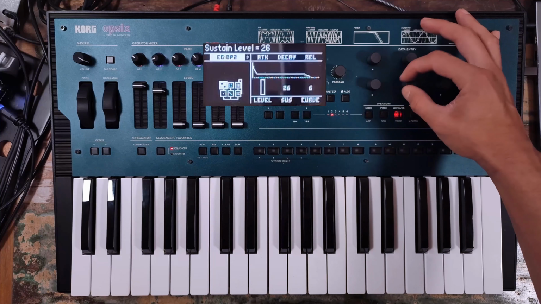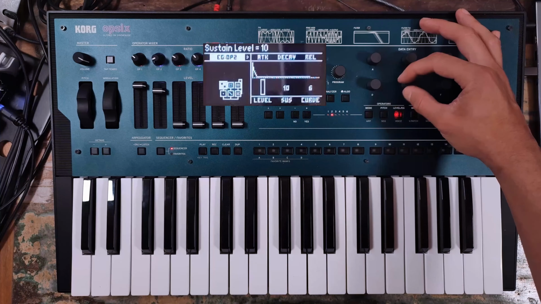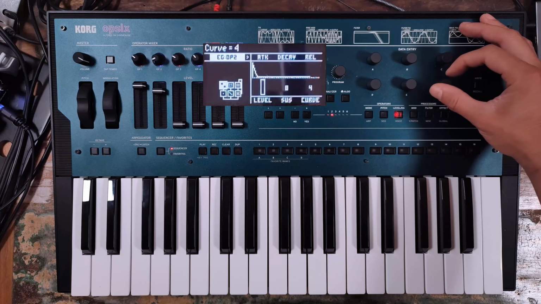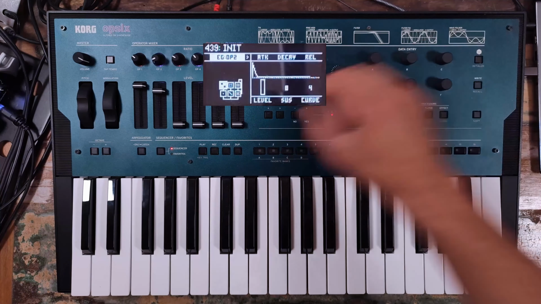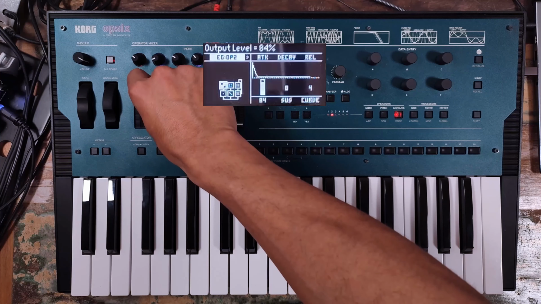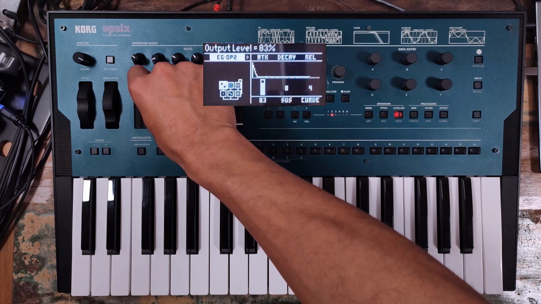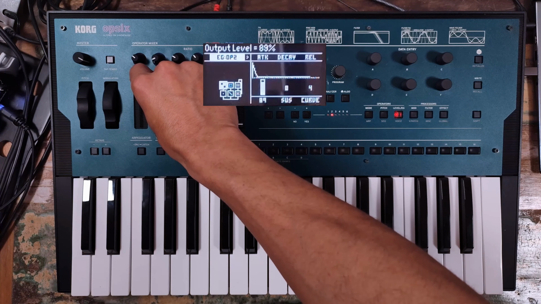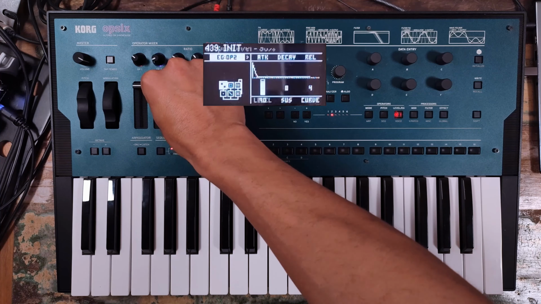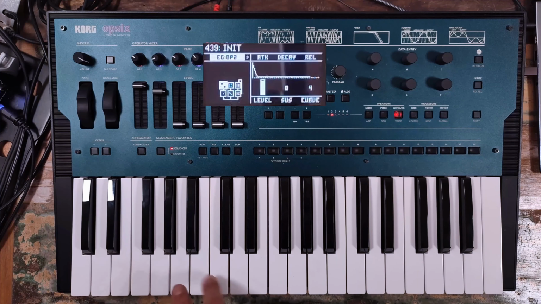Set the sustain to 8. The curve 4. And raise the level to around 90%. Let's hear operator 2 with operator 1 together.